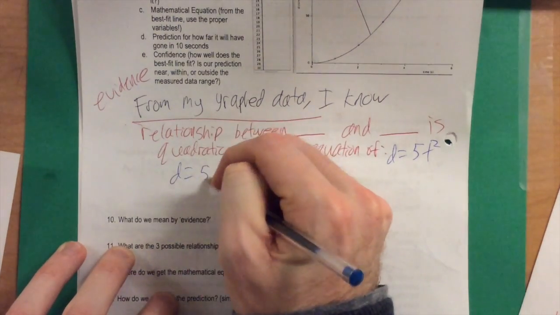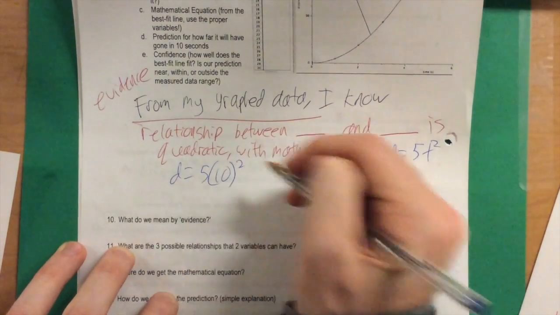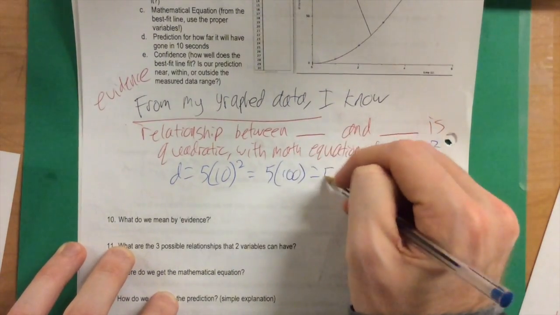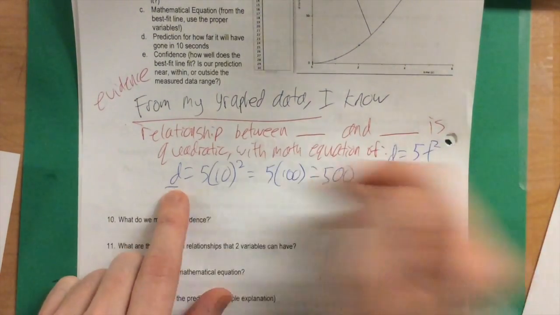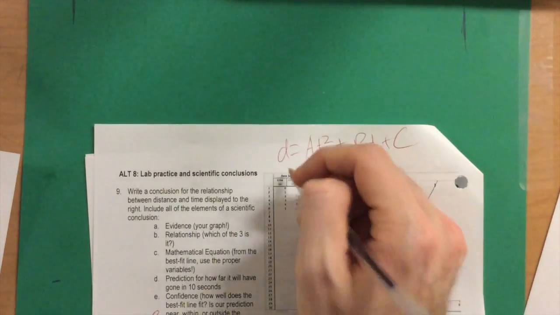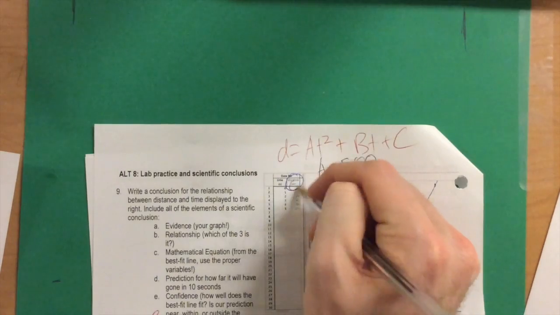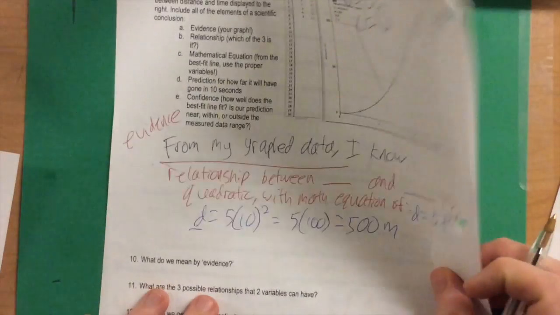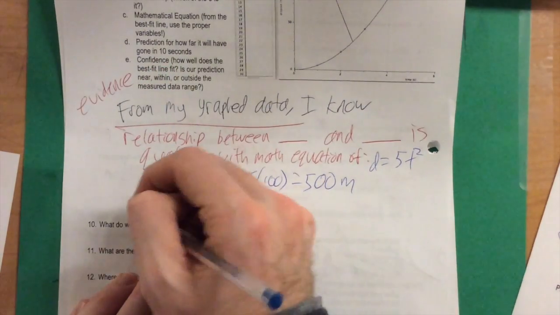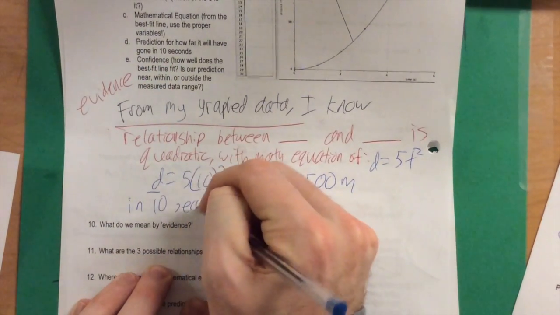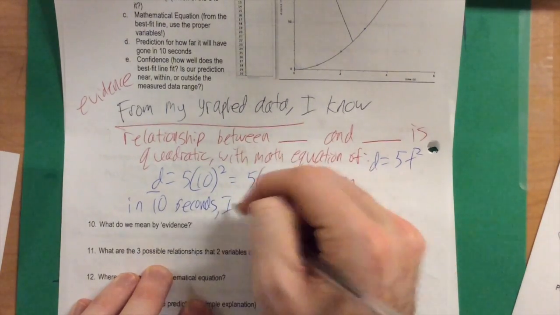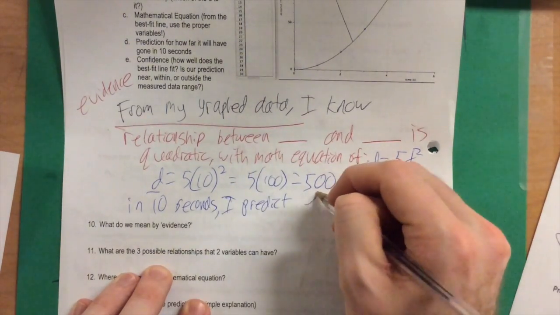D equals 5 times 10 squared, which is 5 times 100, which is 500. And it's distance, so it must be in meters, because here in my data, our distance was in meters. So 500 meters. So in the conclusion, you want to say, in 10 seconds, I predict it will fall 500 meters.